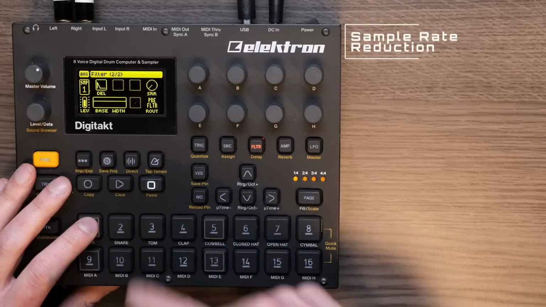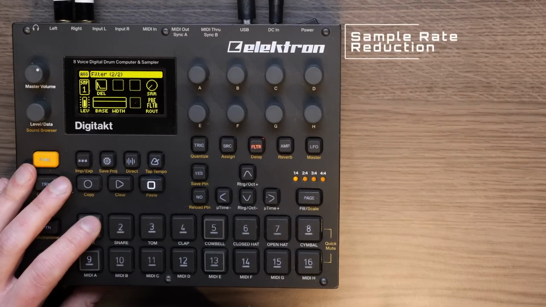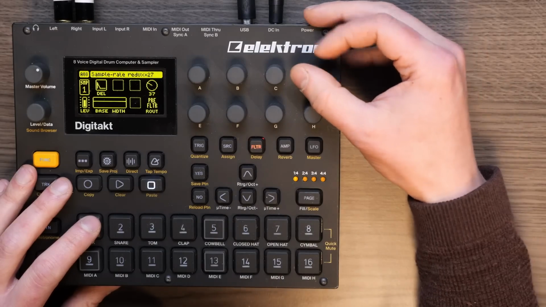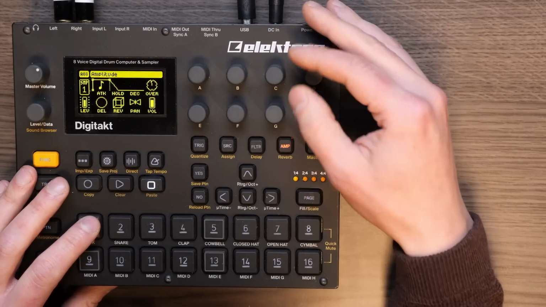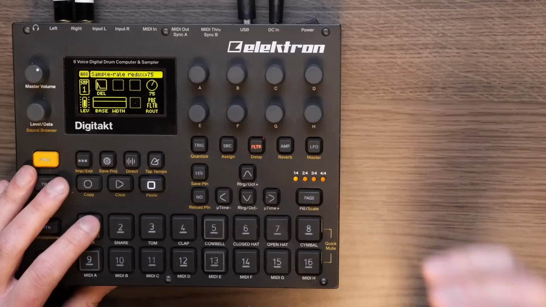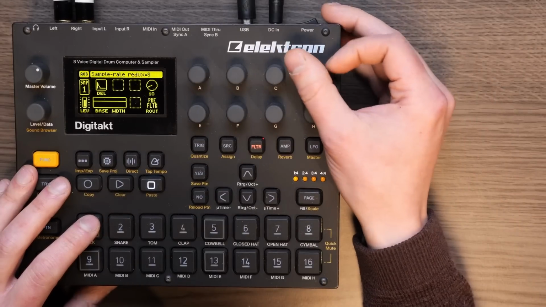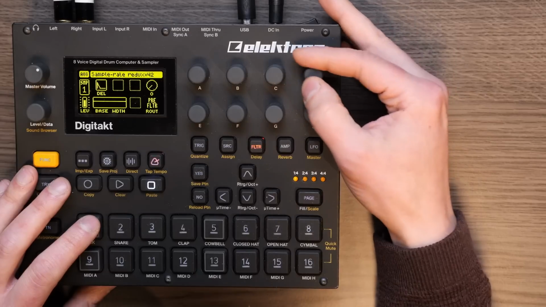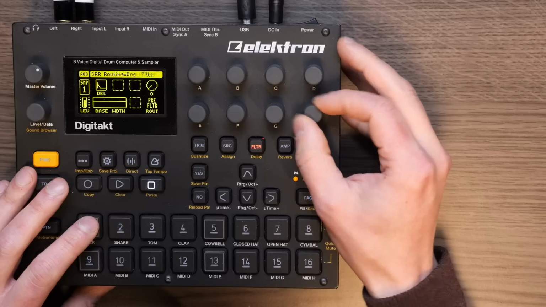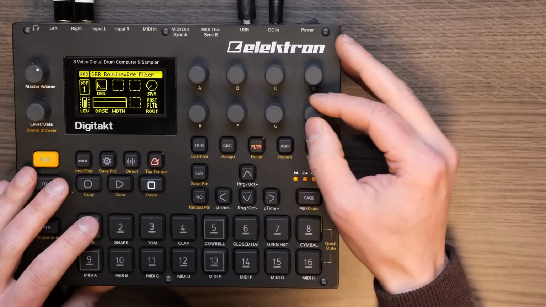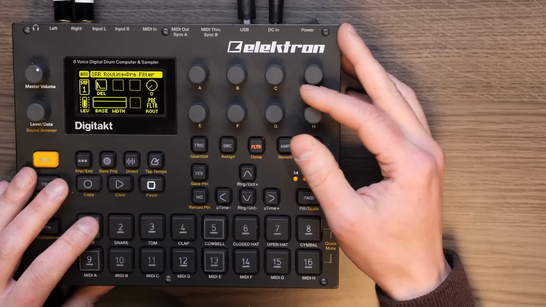Another thing before we get into the machines is the sample rate reduction. So now we have both bit reduction and sample rate reduction, which is wonderful. I mean, it just gets better and better, right? The Digitakt, it's really cool. And we have an option to set the sample rate reduction pre and post filter.